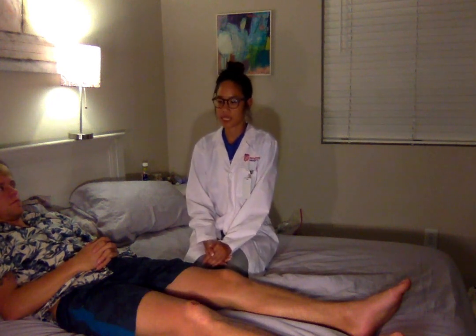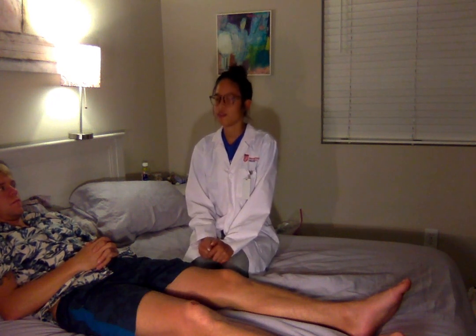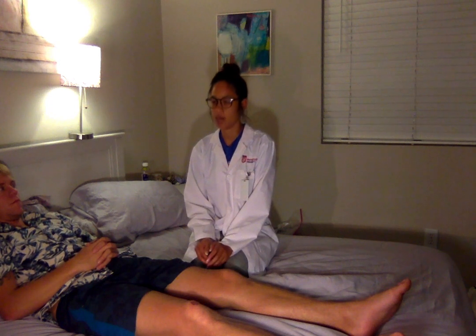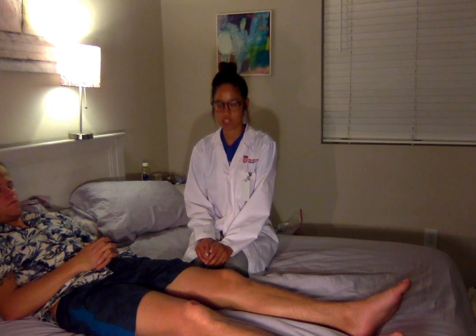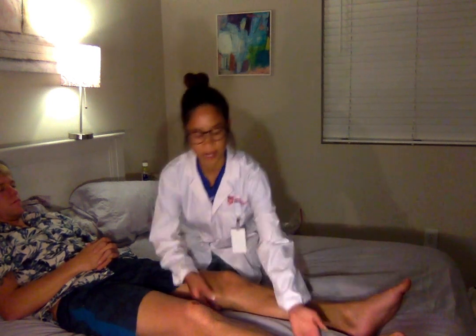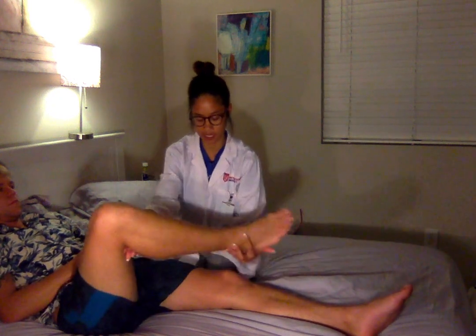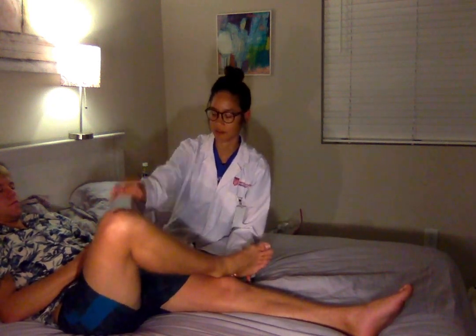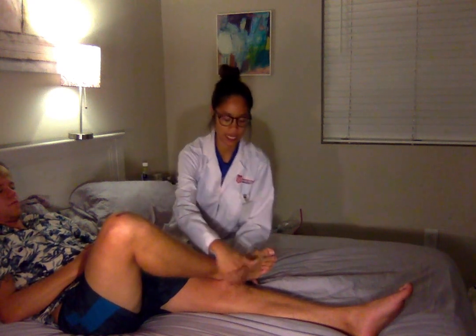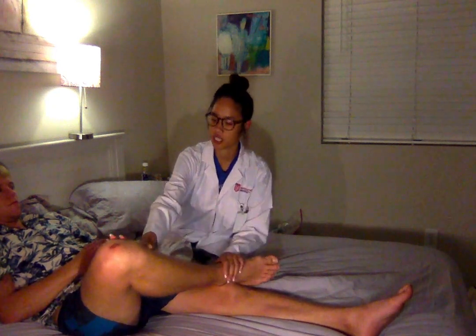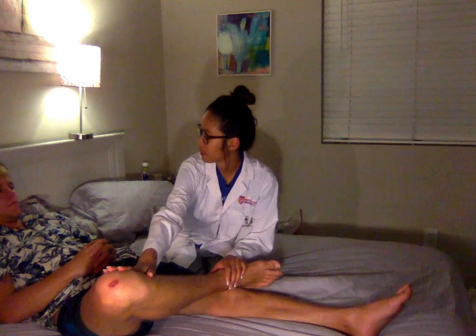After this, we'll also do a Patrick's or FABER test. This test is testing for the flexion, abduction, as well as the external rotation of the hip. So I'm going to place his ankle right above his knee, flexing the right knee, and then right above his patella, as you can see, I'm going to apply gentle pressure downwards. Is there any pain or discomfort?